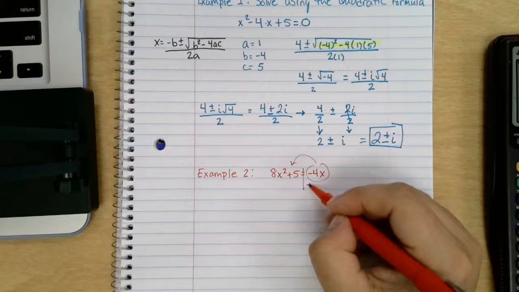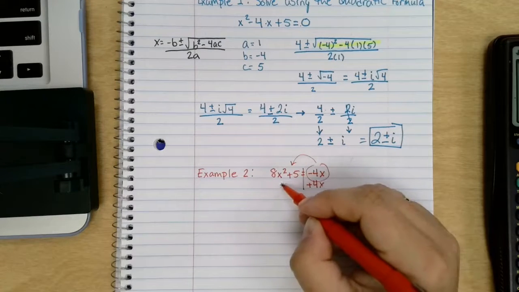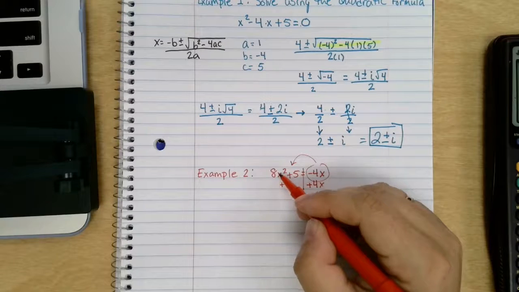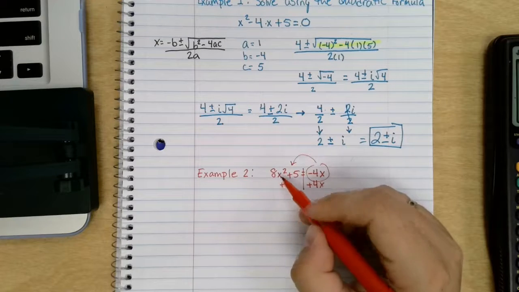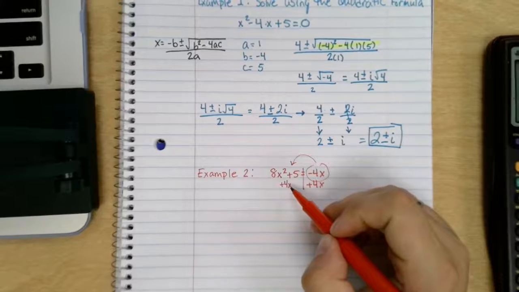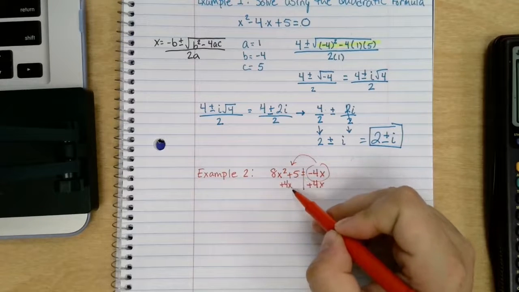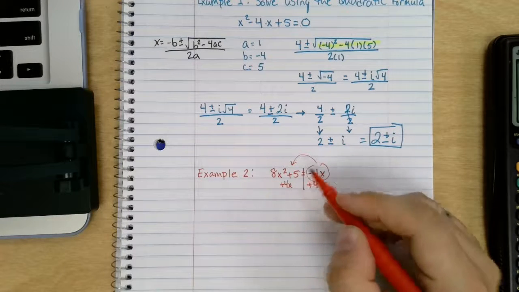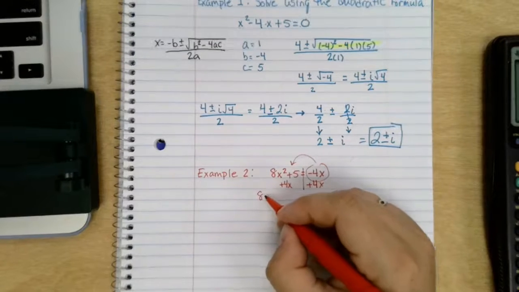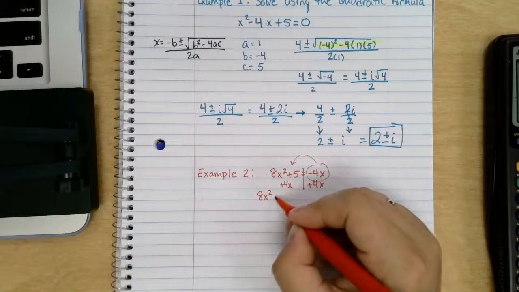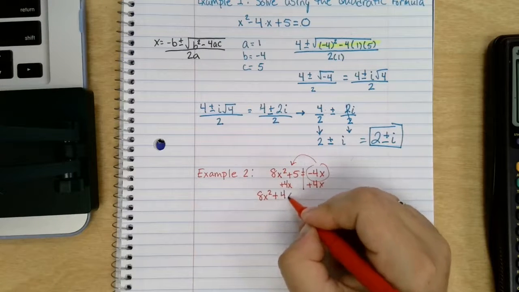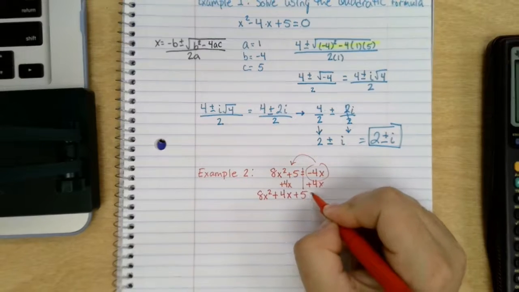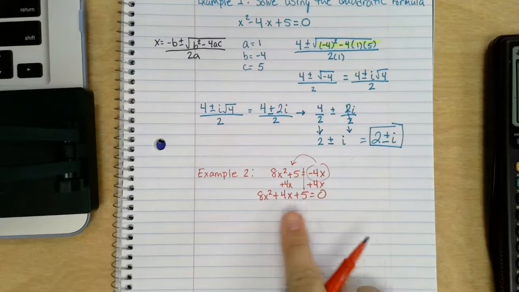We're going to say plus 4x, and remember, I can't combine this with this because they are not like terms. X squared and x are not like terms, and 5 and 4x are not like terms. So we put it in the middle, because it's the x term, and that is now set equal to 0.